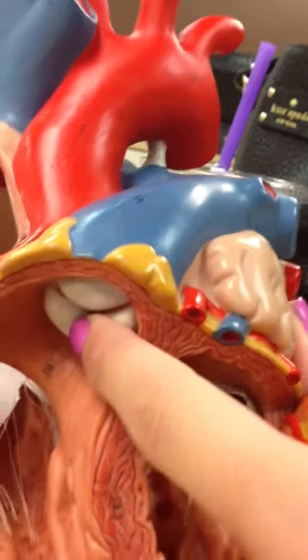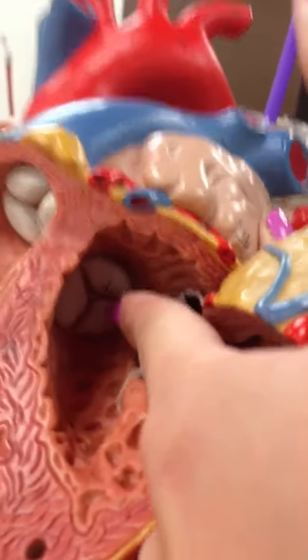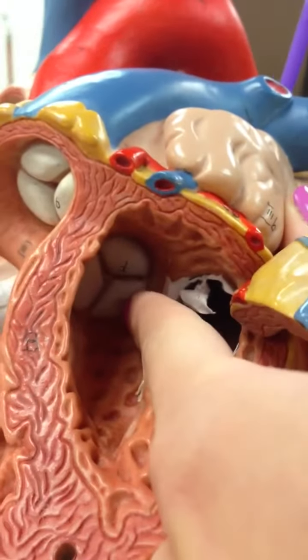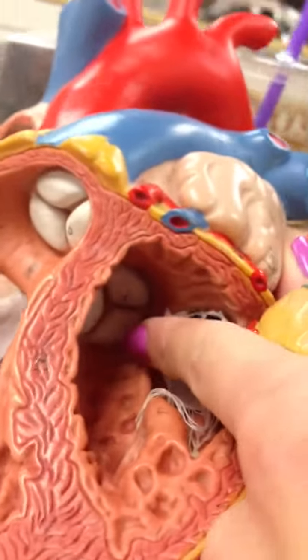And then you have your aortic valve. So your aortic valve is inside, which is right in here. And you can easily tell that because this is your aorta. So it runs right through to the aortic valve.